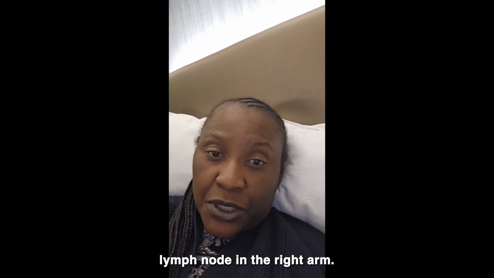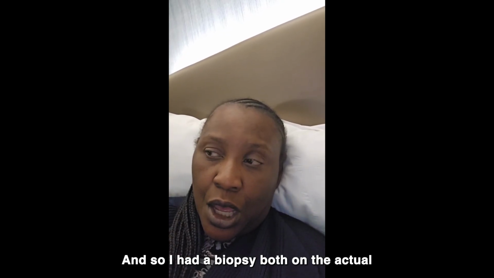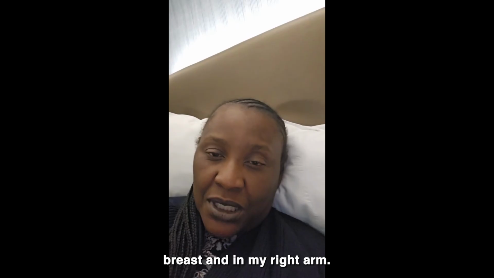Unfortunately, there was a suspicious lymph node in the right arm, so I had a biopsy both on the actual tumor itself in the right breast and in my right arm.